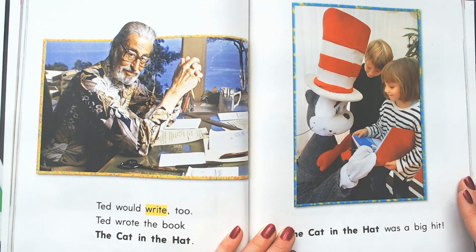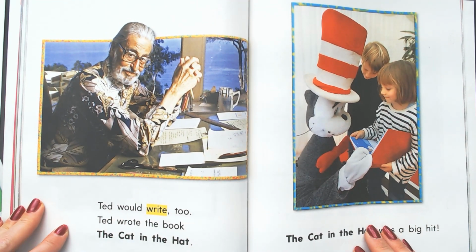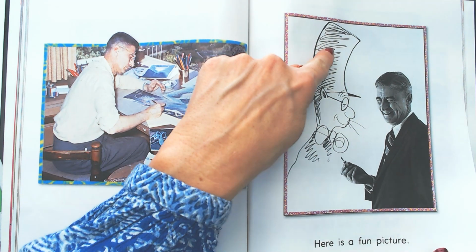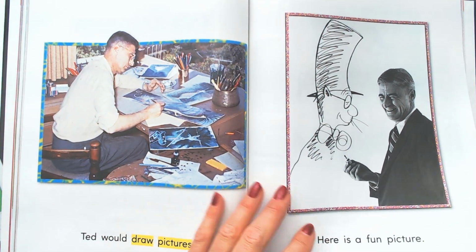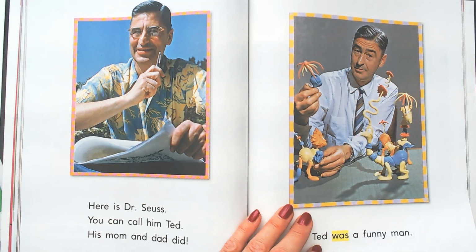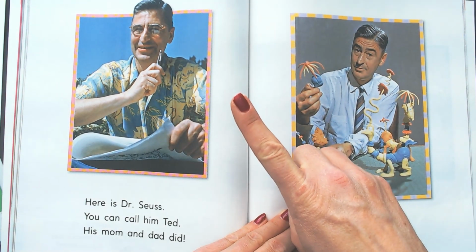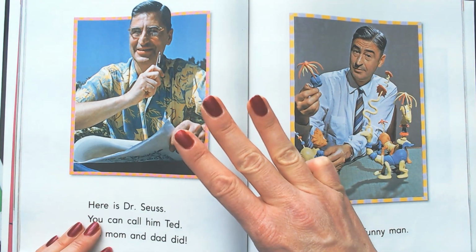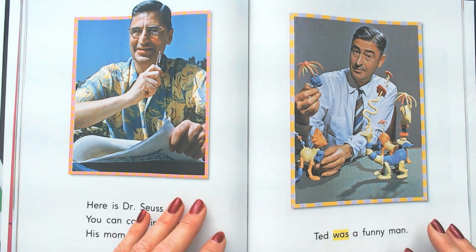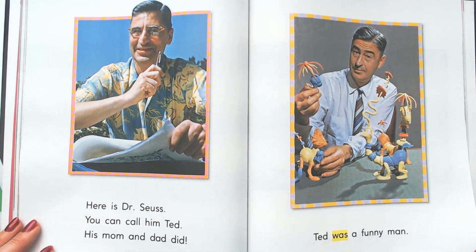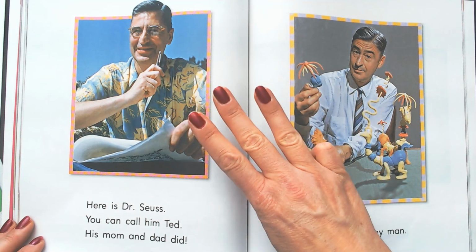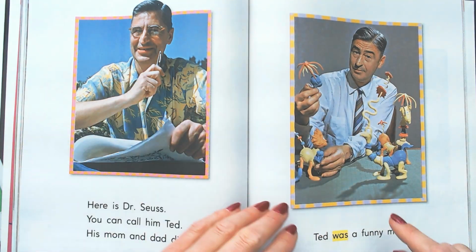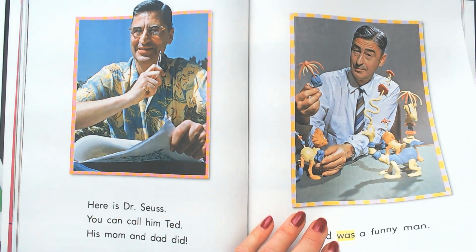Okay, how do the pictures in this story show that Ted was funny? So I'm looking at this picture, looking at these. How do the pictures show that he was funny? Is it 1, because they show baby animals? 2, because they show giants? Or 3, because they show funny animals. So how do the pictures in this story show that Ted was funny? So the answer was 3. They show funny animals. So we know he's funny because he imagined funny animals.